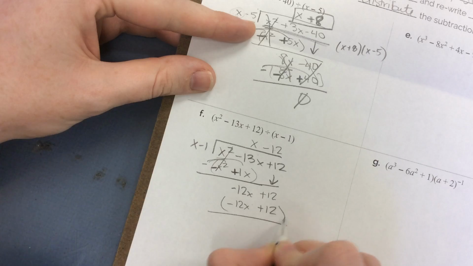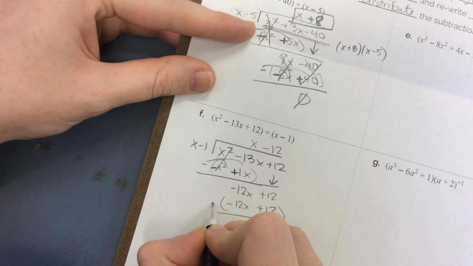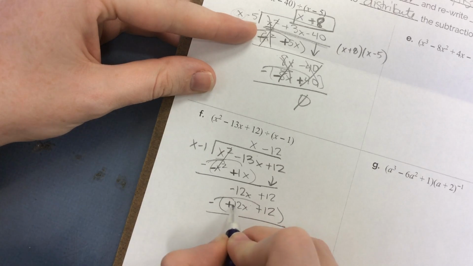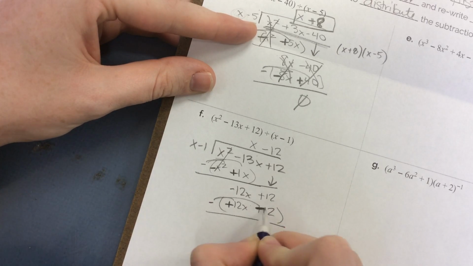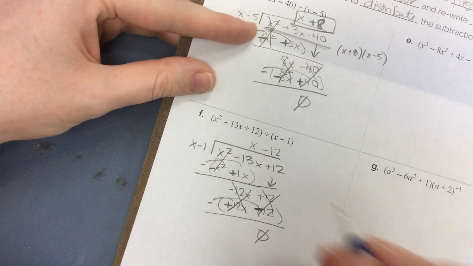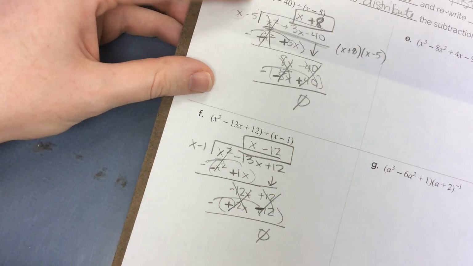Okay. Then I have to subtract this binomial. So when I subtract that binomial, I distribute. This changes to a positive. This changes to a negative. These cancel. These cancel. I'm left with no remainder. So my answer is x minus 12.